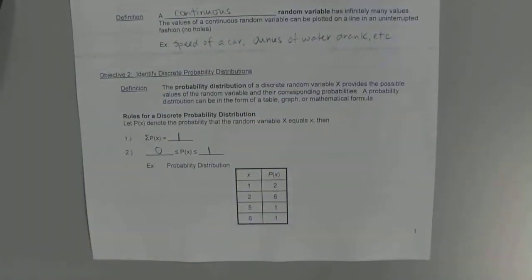Remember, a 0% chance was an impossible event. I don't know if anybody put that down for their extra credit. So that was an impossible event. And 1 is called a certainty. It was for sure going to happen.